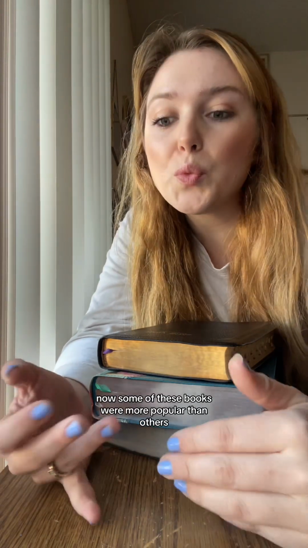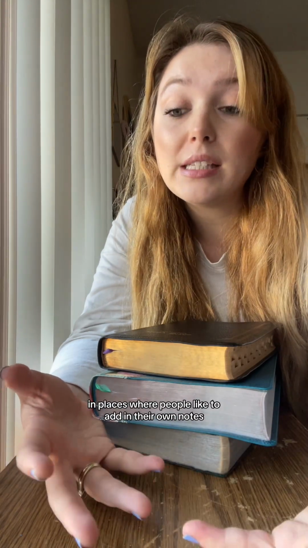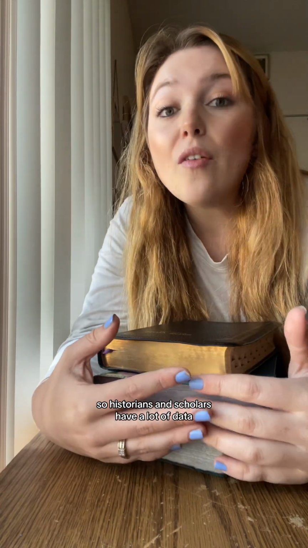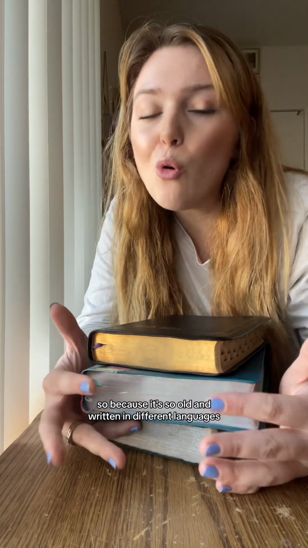Now, some of these books were more popular than others, so therefore they had more manual copies. More people were writing them down. And some of them were just passed around in cultures where they had more oral tradition, and then they were copied down. And some of them were passed around in places where people like to add in their own notes and their own commentaries. So historians and scholars have a lot of data and a lot of manuscripts, is what they call them, that they're working with.